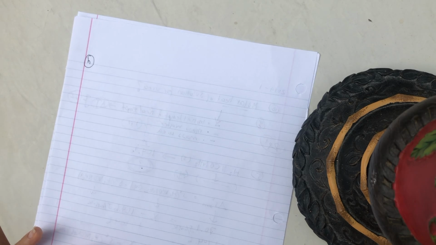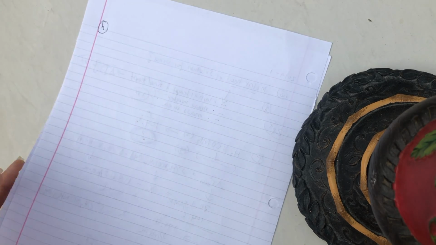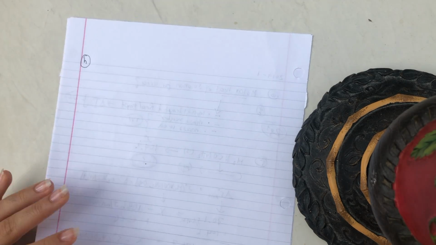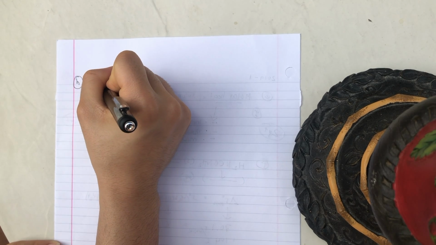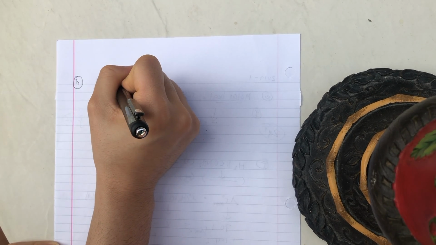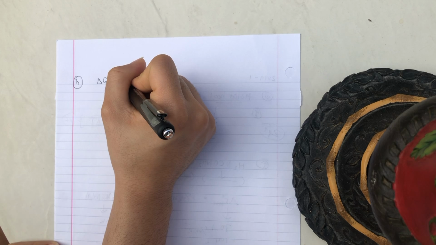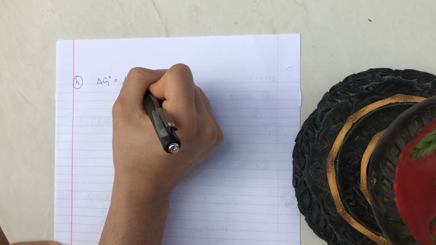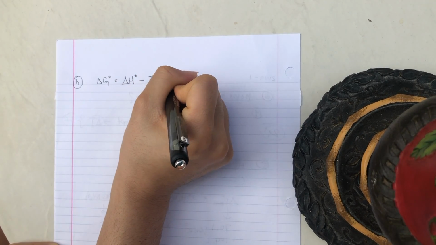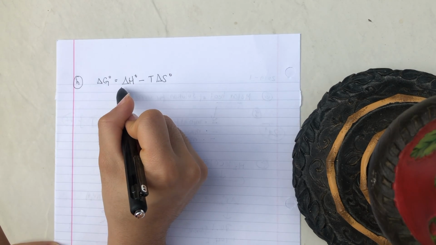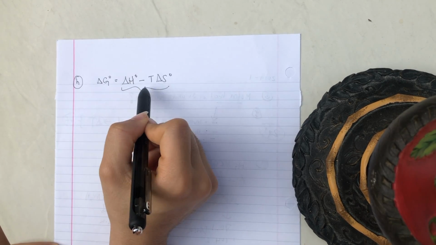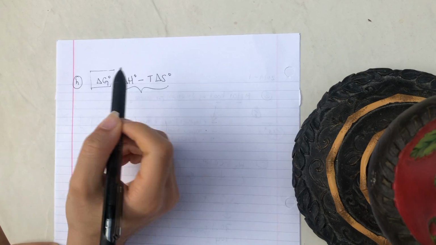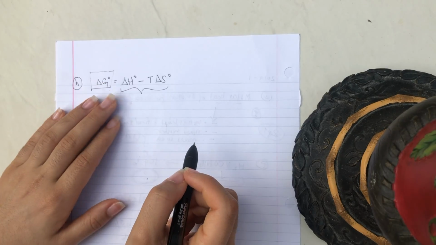Okay, so they're asking if the value of delta S makes this entire reaction favorable? So every time we look at these types of questions, we always use this equation, delta H minus T delta S, because these altogether contribute to the total value of delta G.